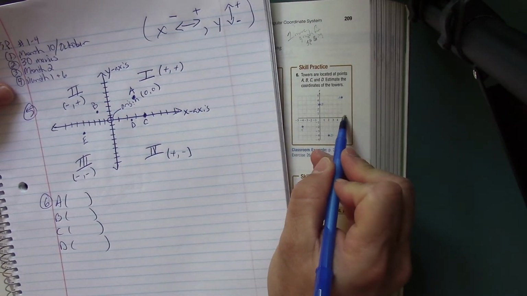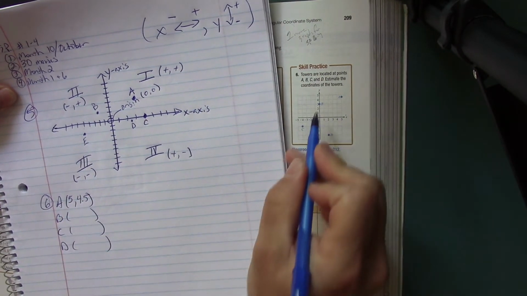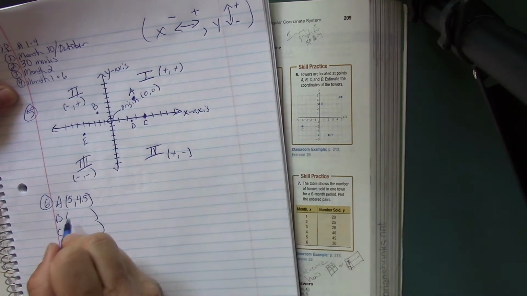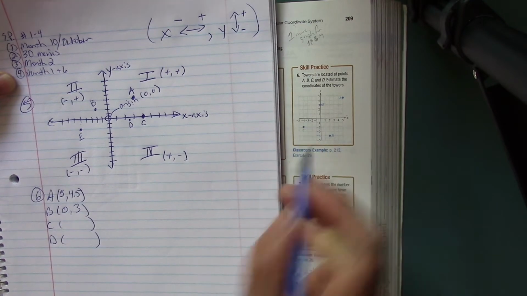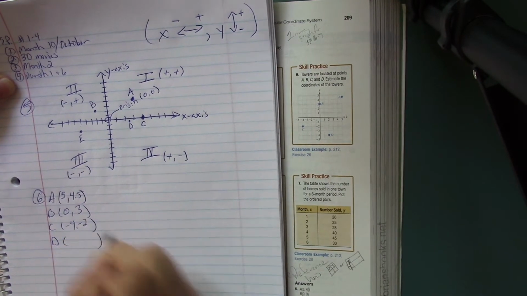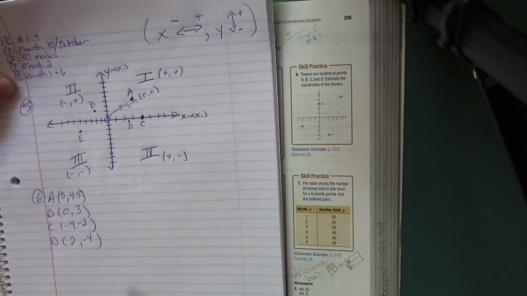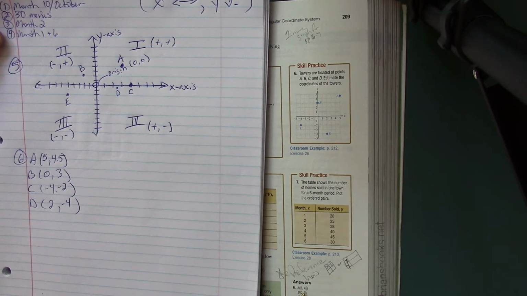So A is over 5, up 4.5, it looks like, 5, 4.5. B is right on the axis, so I went 0 in this direction and then up 3, which means 0, comma 3. For C, I went left 4 and down 2, so negative 4, negative 2. And for D, I went right 2 and down 4, so 2, negative 4, just like that. Simple as that, guys. Again, you can come down here and check your answers, and they all seem to be legit. They wrote 4.5, or you could write 9 halves, but 4.5 is legit too.